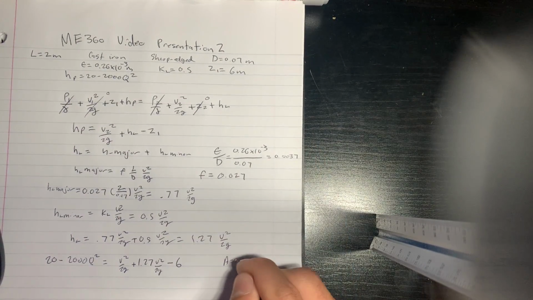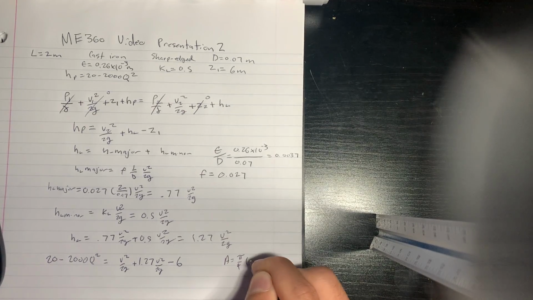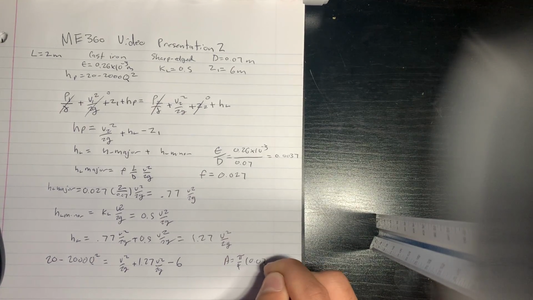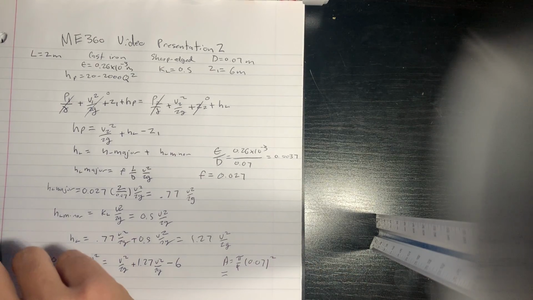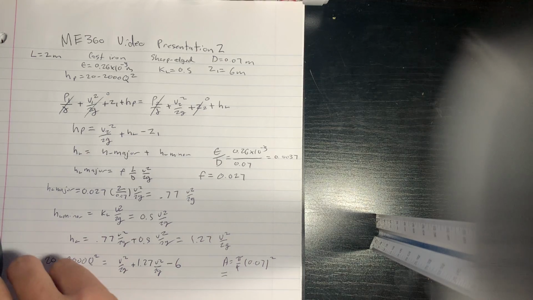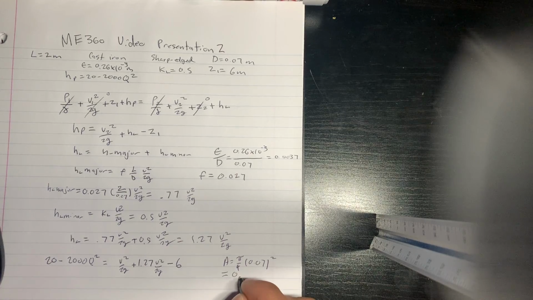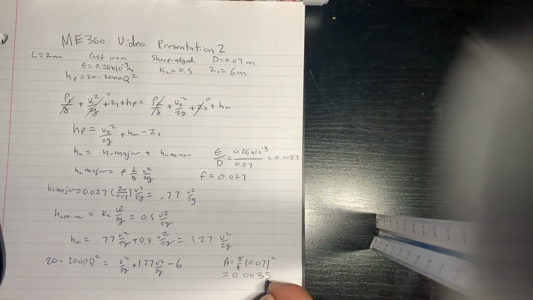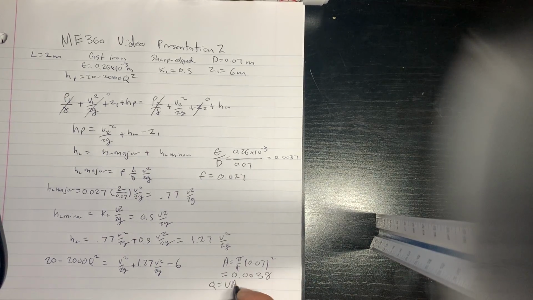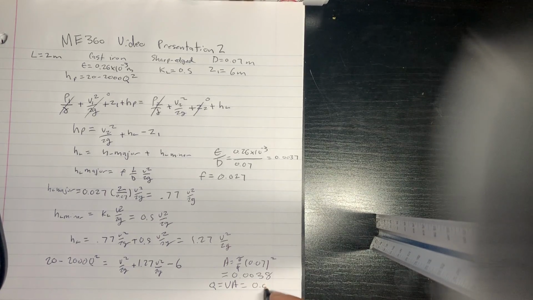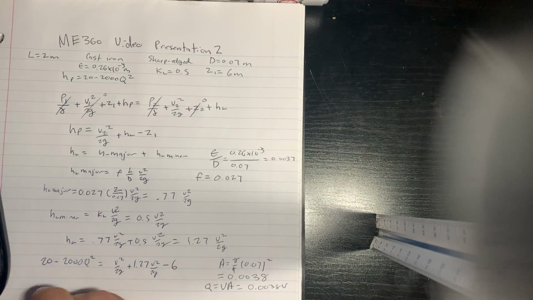Now we know our area is pi over 4 D squared, which is 0.0038, and we know Q equals V times area, so then we know that Q is really 0.0038 V. And we can plug that in here.